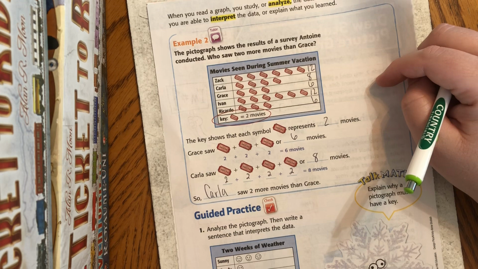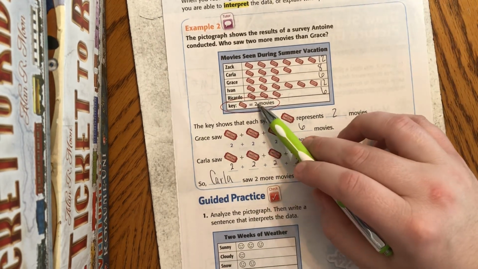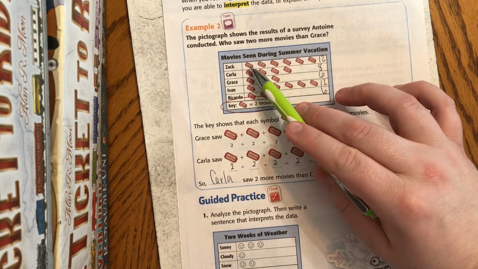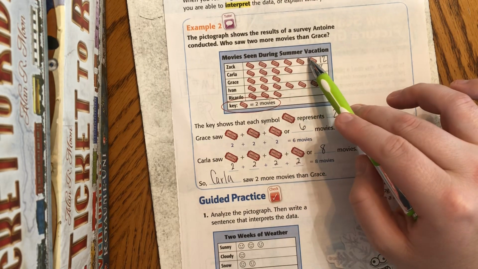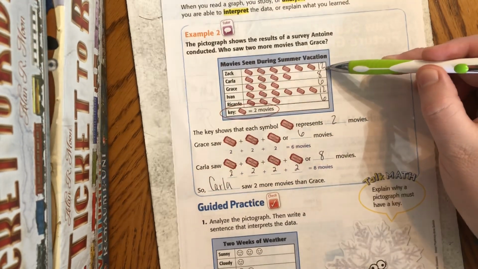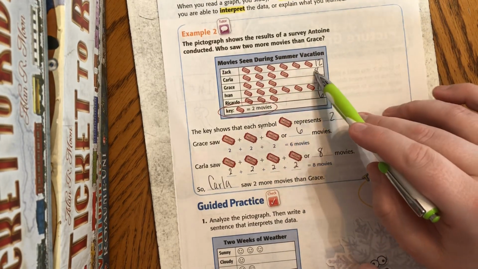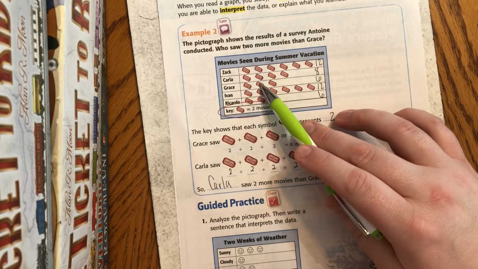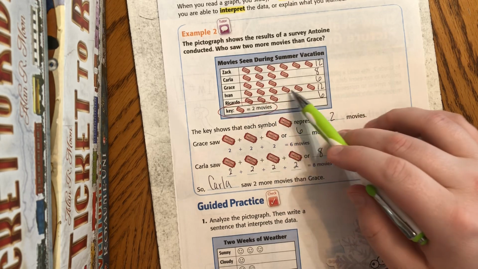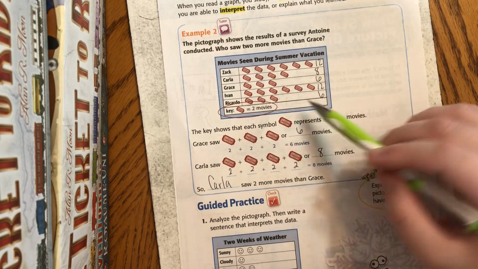Who saw 2 more movies than Grace? So down here it tells us our key's worth 2 movies. A ticket is worth 2. So take your time, count up each person's movie tickets by 2s. 2, 4, 6, 8, 10, 12. So Zach saw 12 movies. Carla, 2, 4, 6, 8. So she saw 8. Grace, 2, 4, 6. 6. Ivan, 2, 4, 6, 8, 10, 12. Write a 12. Ricardo, 2, 4, 6. Write a 6.